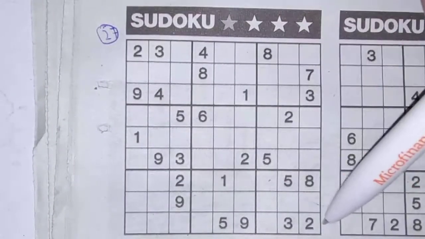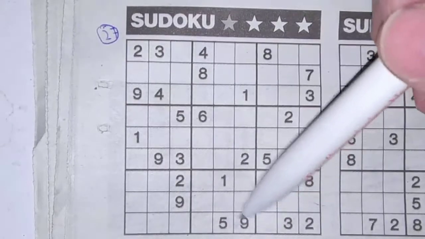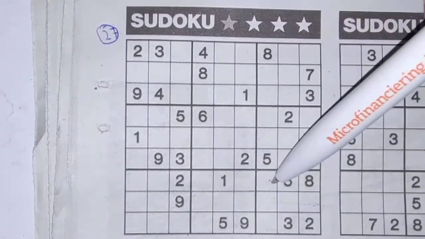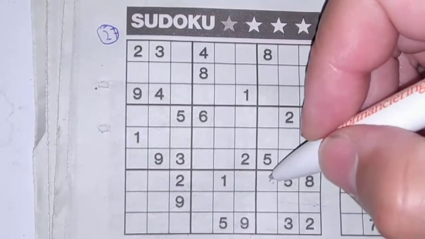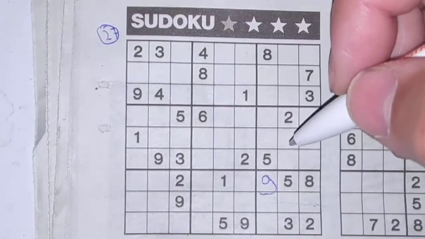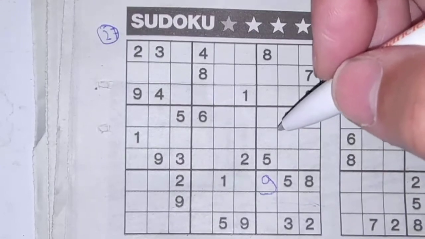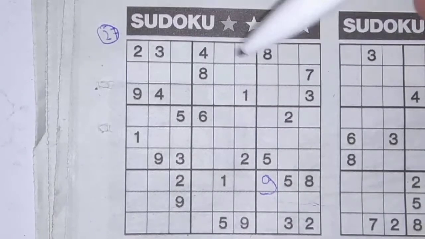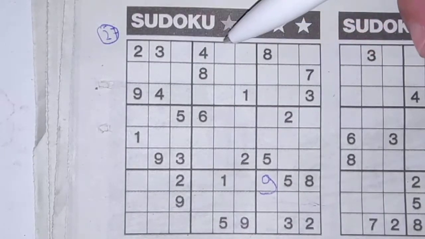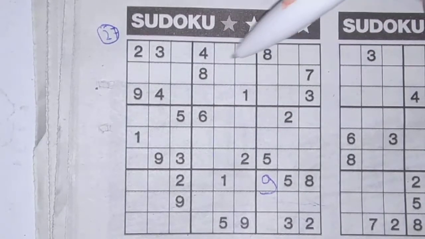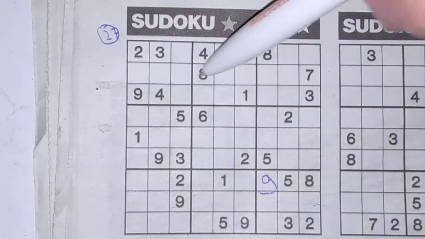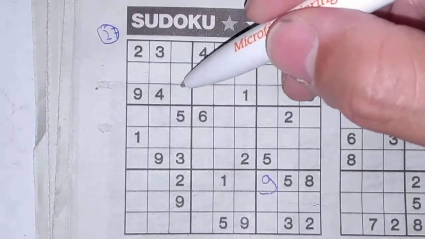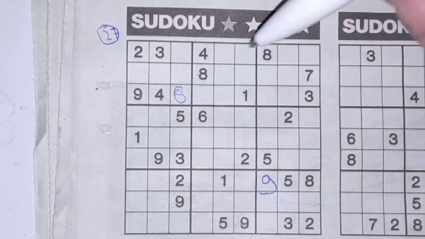We have a 9 in the last row, a 9 in a row above. So in that row, the only place for the 9 should be here. Then we have an 8 in this row, and an 8 in the second row. So in the third row, the only place for the 8 should be there.